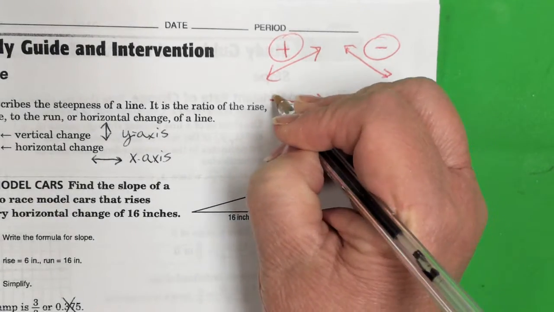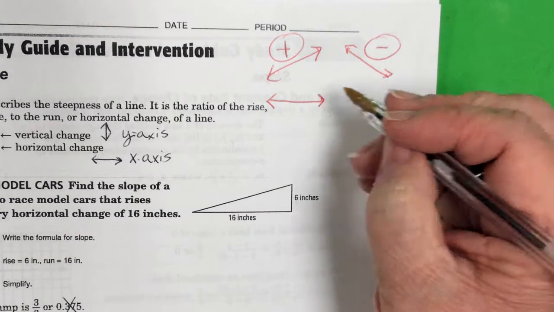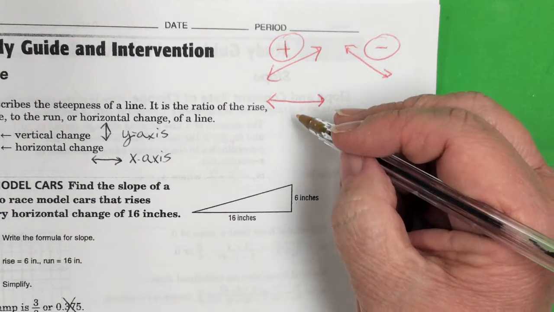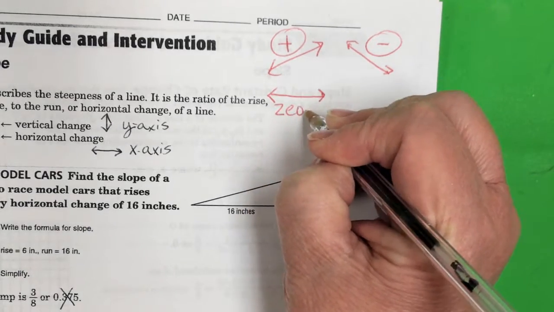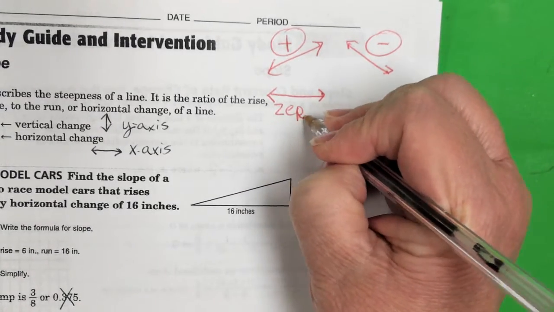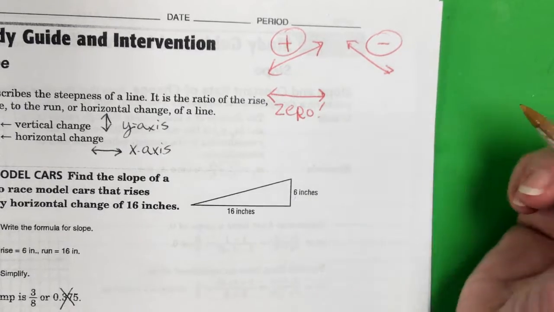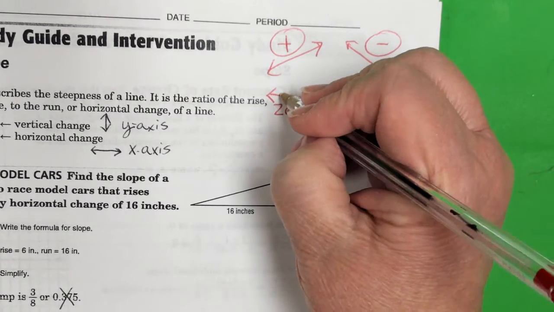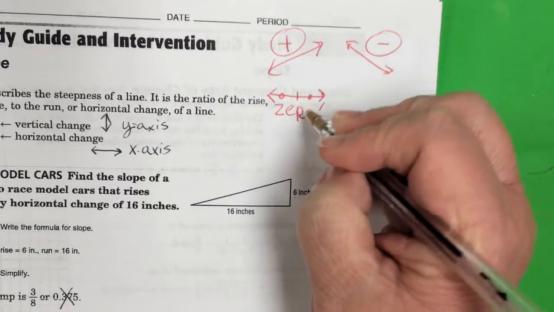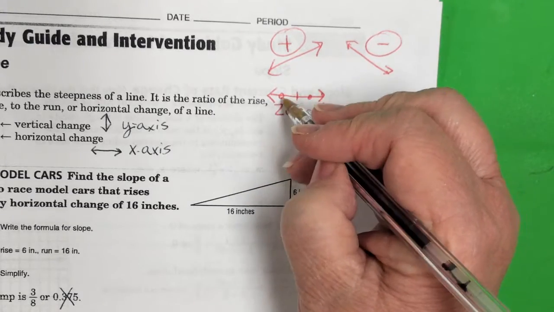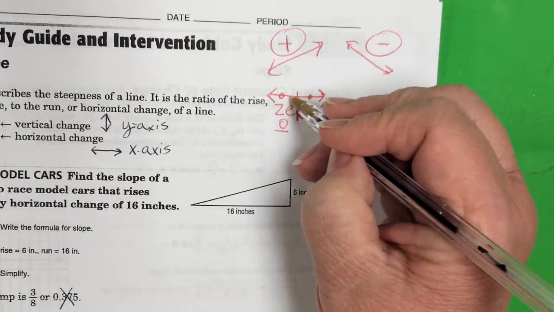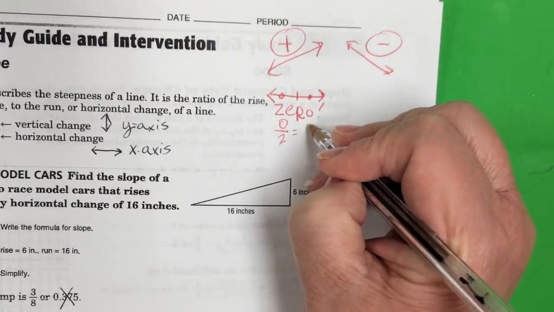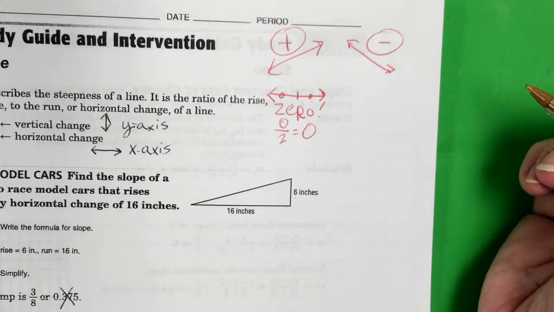A line that is totally horizontal: if you refer to a ski slope that is totally horizontal, it's 0 difficulty. Just to show you, to go from this point to this point, there is no rise, so that would be 0 over 2. And that's going to be 0 as our final answer.